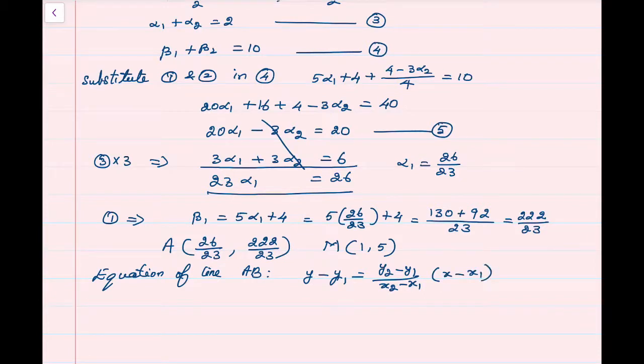This is the formula. We will take A as (x2, y2) and M as (x1, y1), because point A has bigger values, we will take it as (x2, y2).